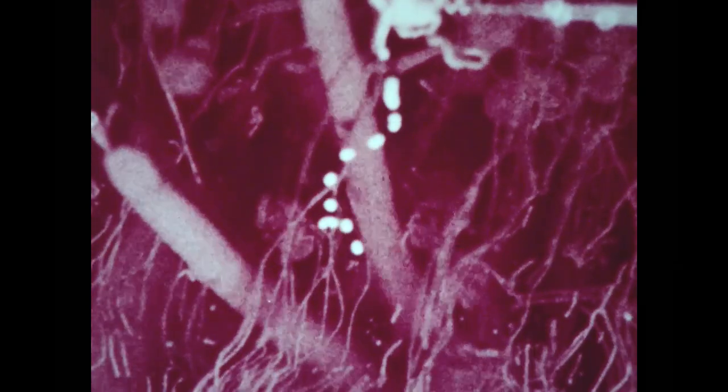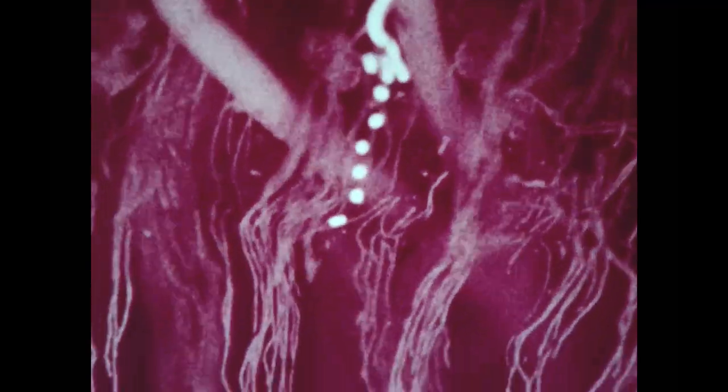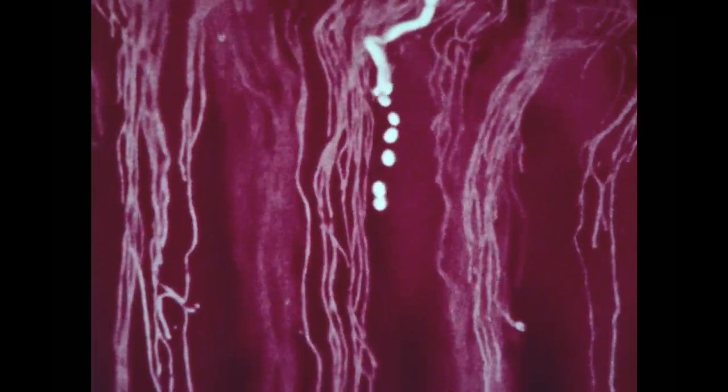The inner cortical proximal convolution is entirely dissociated from the efferent of its parent glomerulus. The pars recta descends between the vascular bundles.